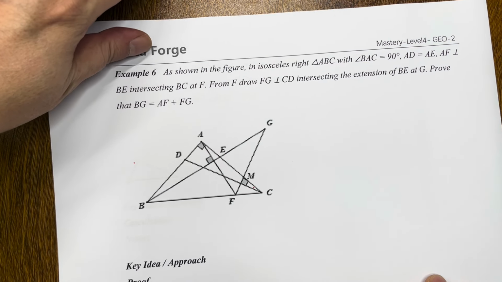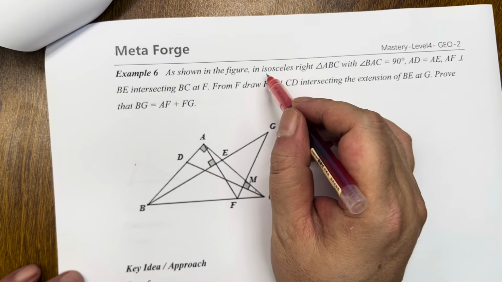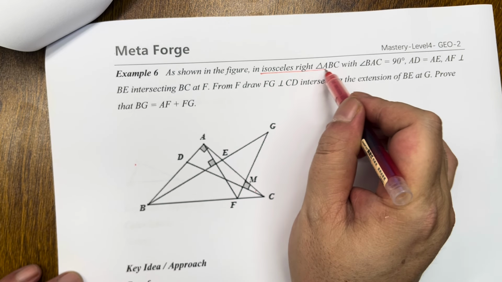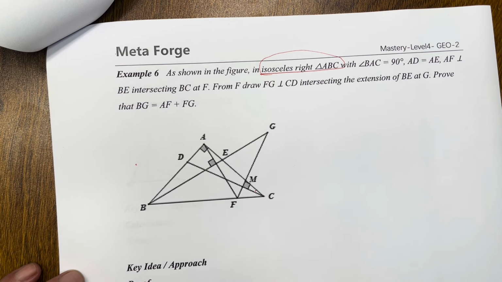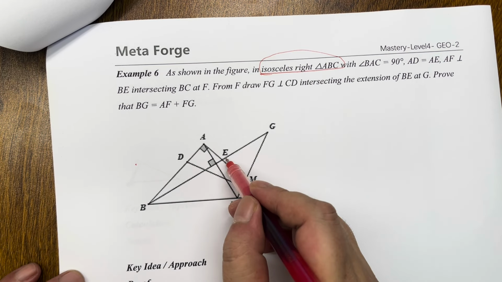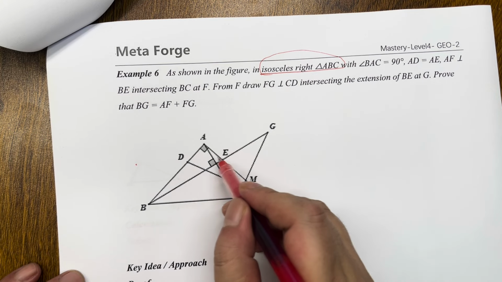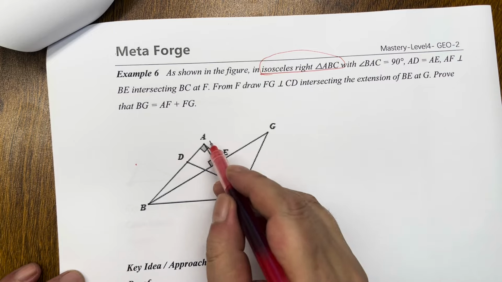Question number 6. The isosceles right triangle comes back again. We pick two equal segments on AB and AE.